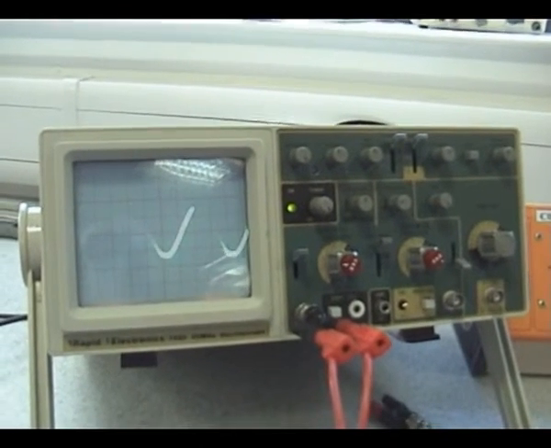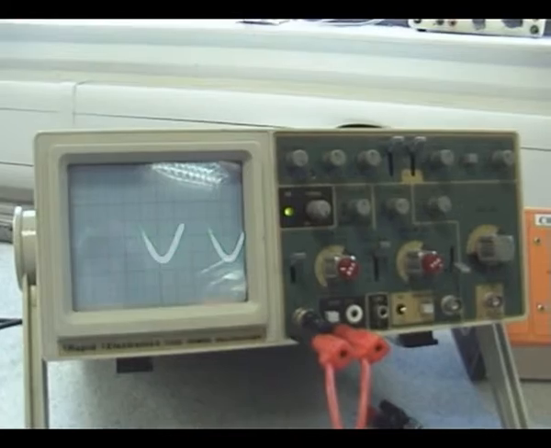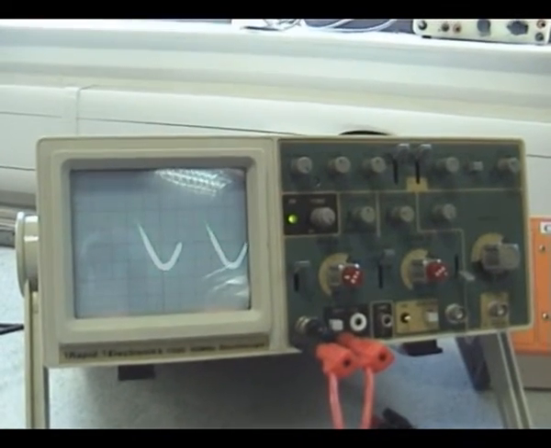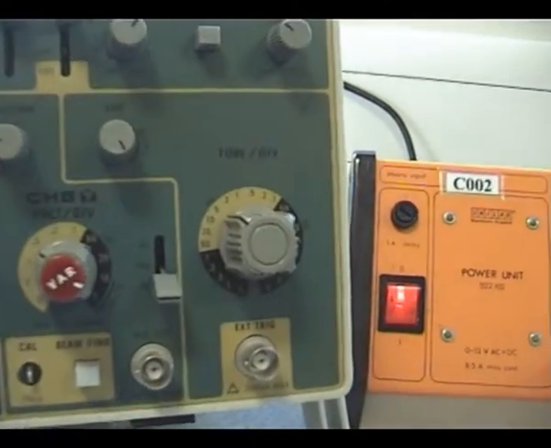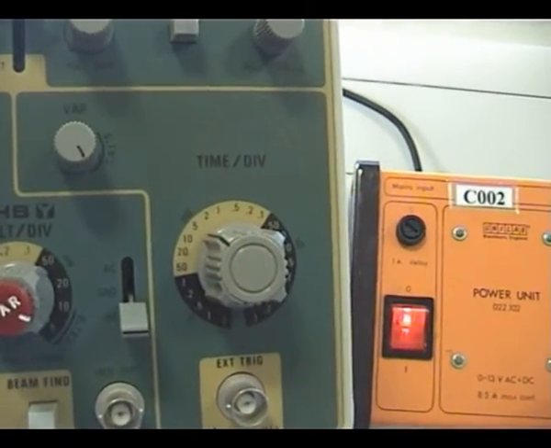But when we have a look at it on a CRO, and we have a look at the peak voltage, let's try and see if we can measure that. The two important things we want to measure then are the horizontal and the vertical on the CRO trace. So the horizontal control is the time base, or the time per division.